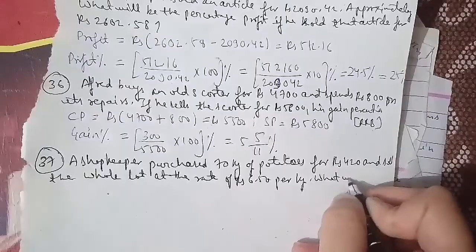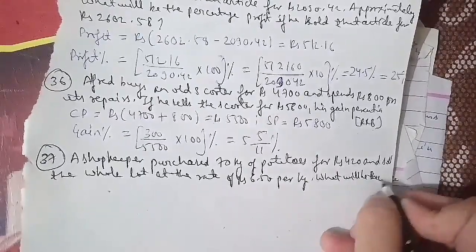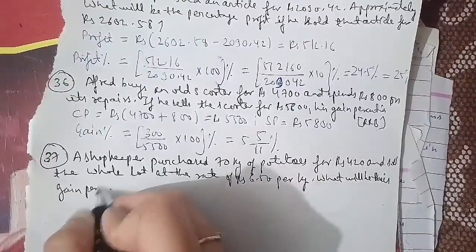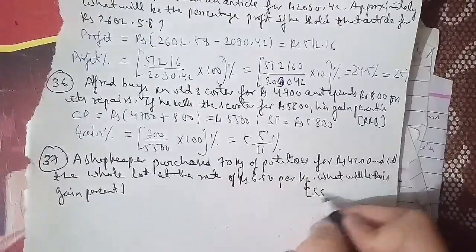What will be his gain percent? That has been asked in SSC examination paper.